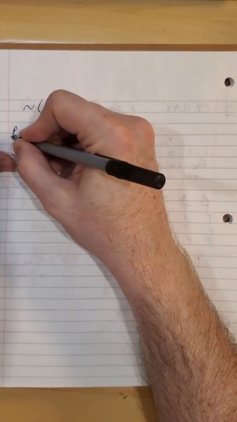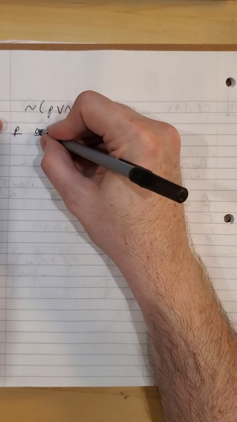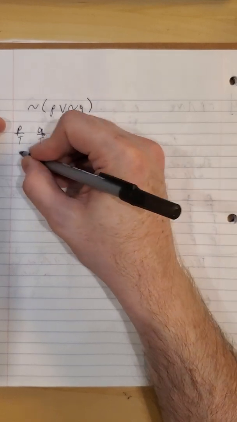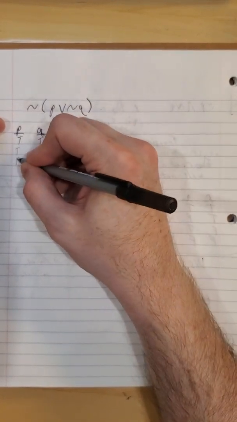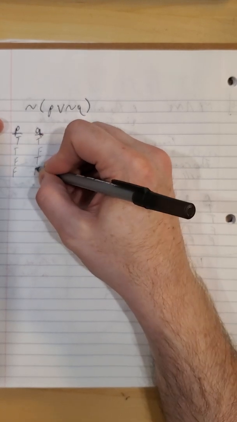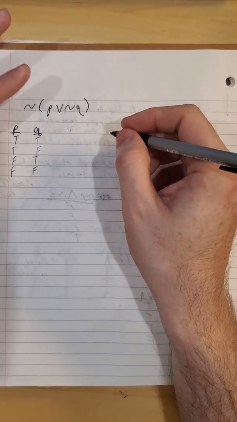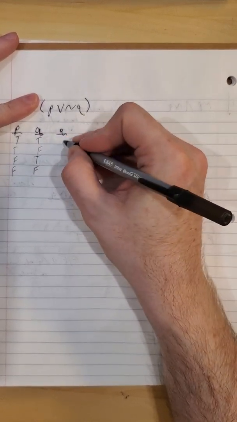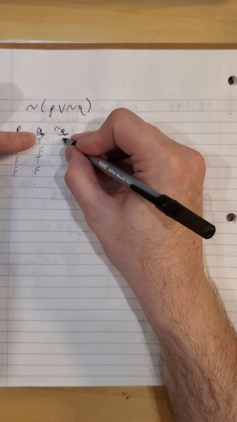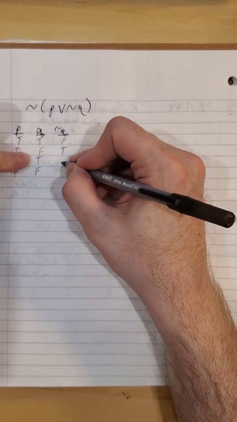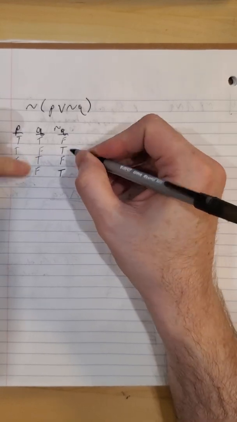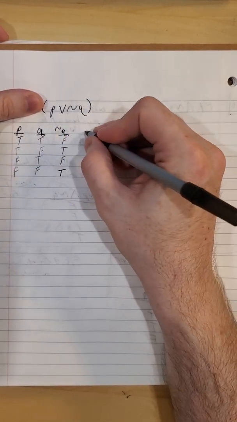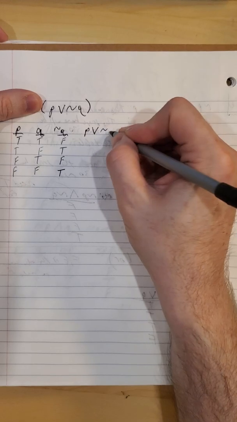I'll always start with P's and Q's when we have these two statement compound ones. True, true, true, false, false, true, false, false. Inside the parentheses, I see I have one negation, so I'm going to make one column of just not Q, which will switch all four of those truth values around from column Q.